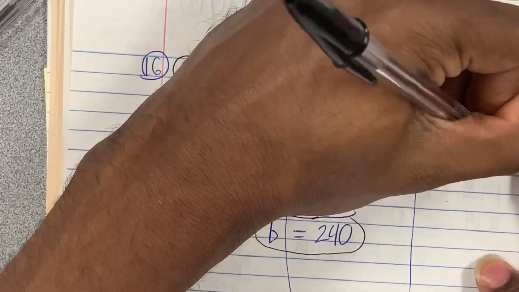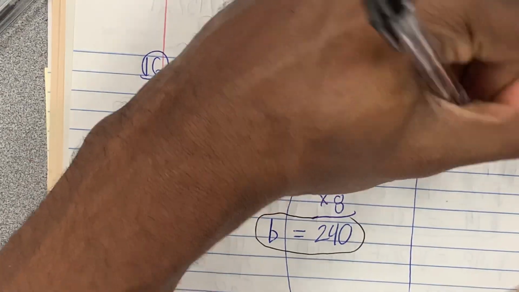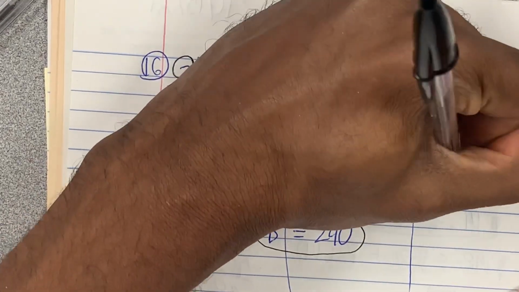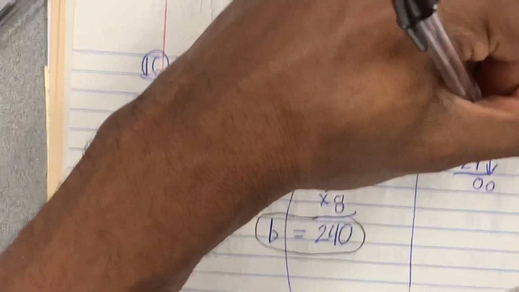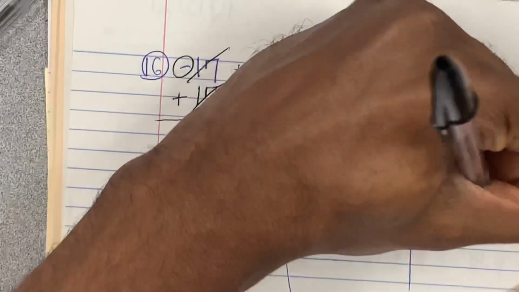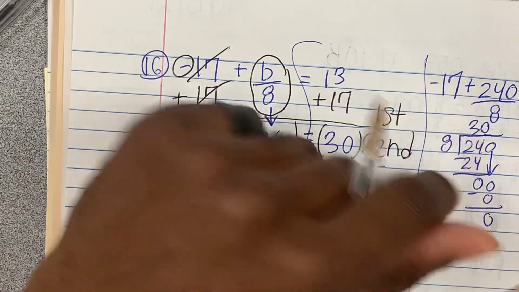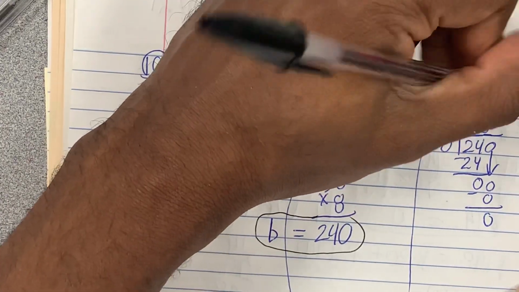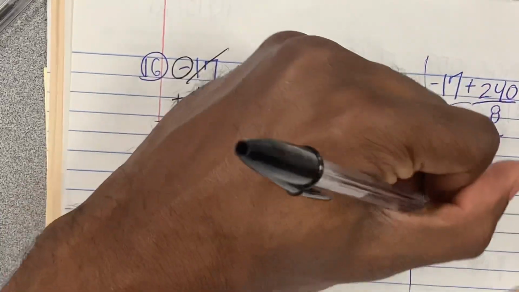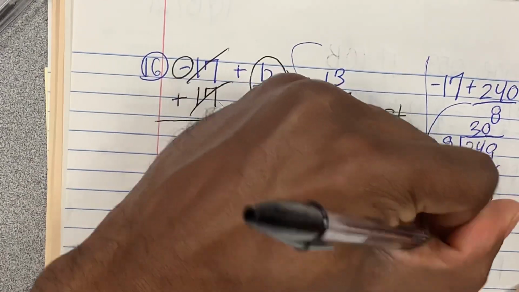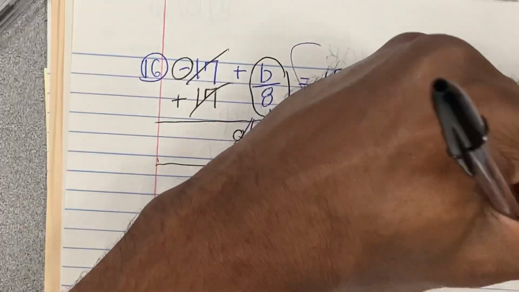What's 240 divided by 8? So 8 goes into 24 3 times. 8 goes into 0 0 times. Okay, so we got 30 here. In this case, 240 over 8 is equal to 30. So we can rewrite this equation as negative 17 plus 30 is equal to 13.